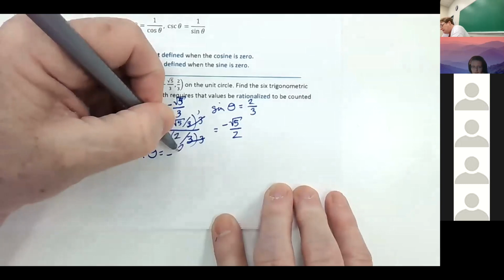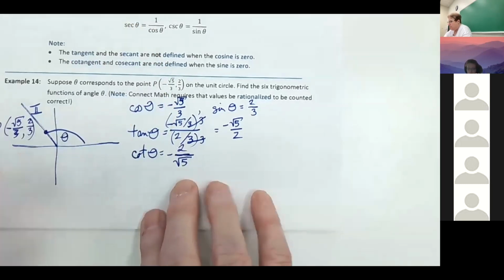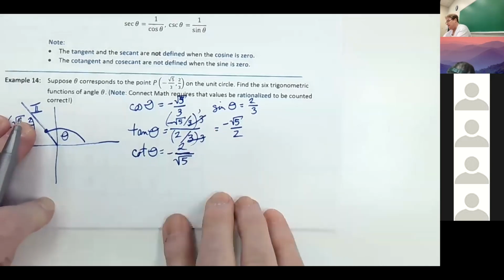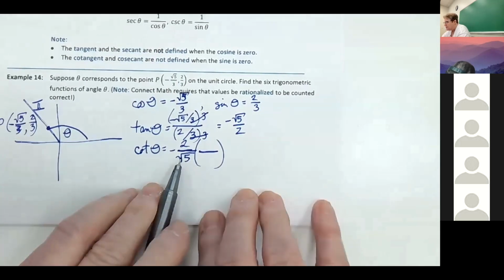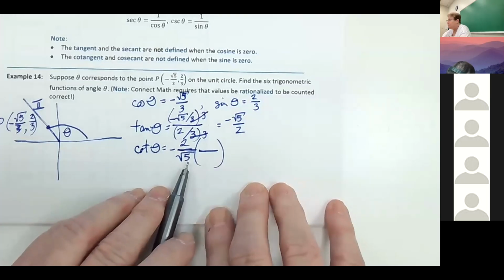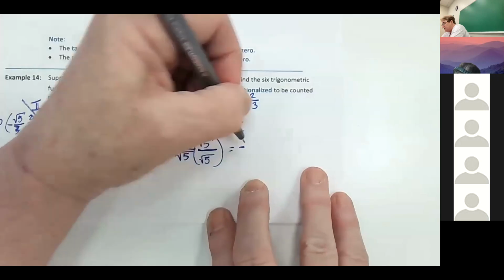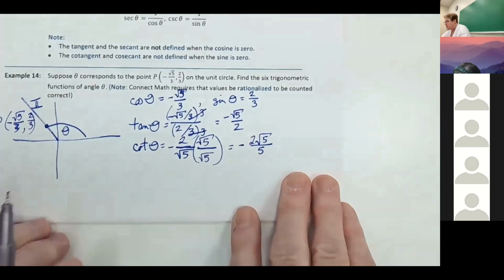Good. And because Connect Math is Connect Math, you can't leave a square root in the denominator, so we have to rationalize. What can you multiply by the square root of 5 to get a whole number? Good. Whatever you do in the denominator, you have to do in the numerator. So we get negative 2 square root of 5 divided by 5 for the cotangent.